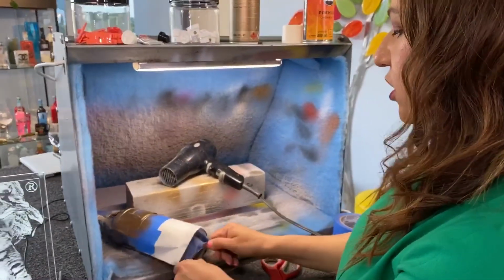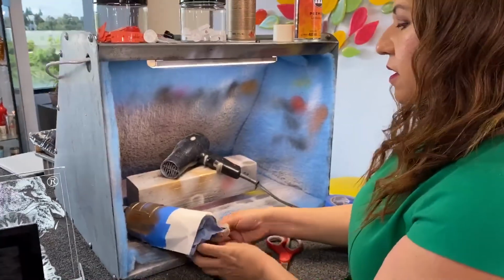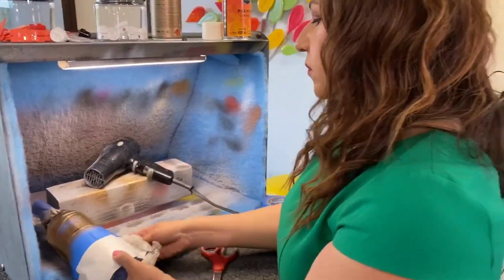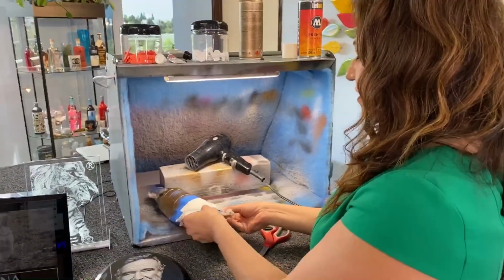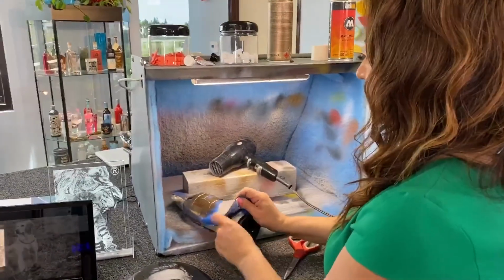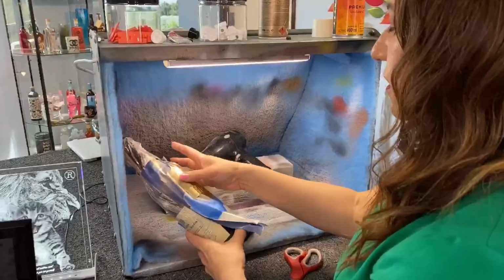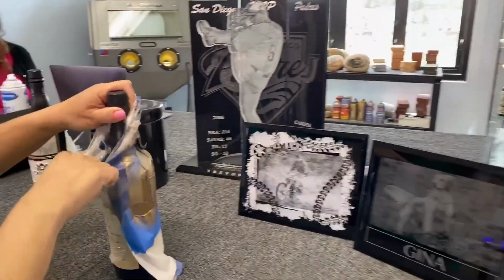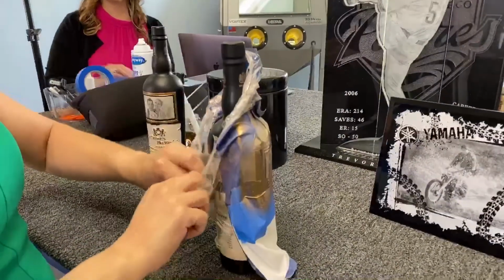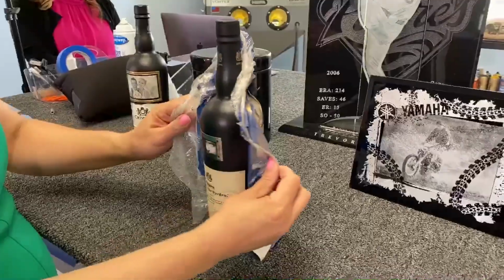All right, so let me go ahead and just start to separate this bottle. Separate the plastic off of the bottle. And I think that we're going to clean this up here. We're removing the saran wrap. My label's completely protected here.